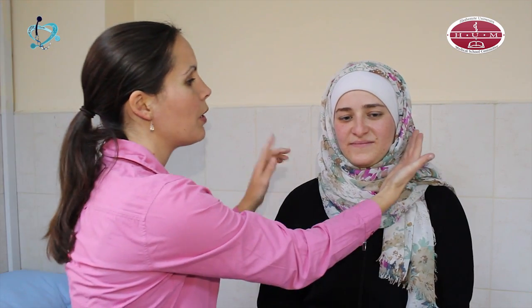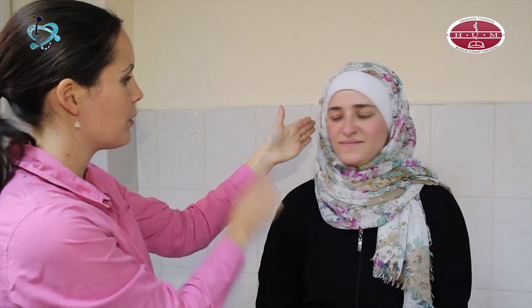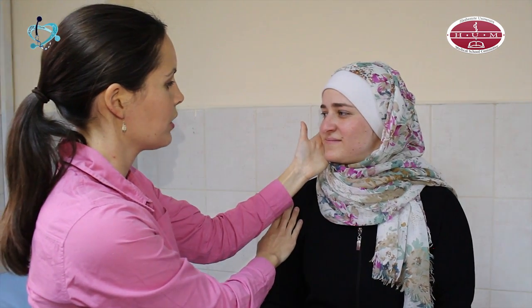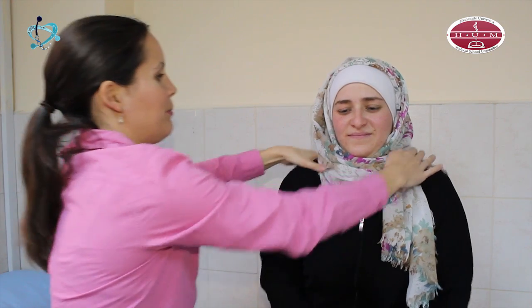Then I would test the 11th cranial nerve by head movement. So look that way. I'm going to push against my hand. Look this way, push against my hand, push, and then shrug your shoulders and keep them there and push them down. So sternomastoid and trapezius strength.